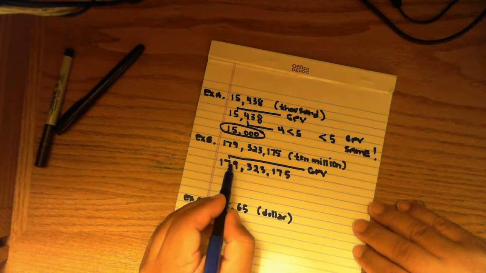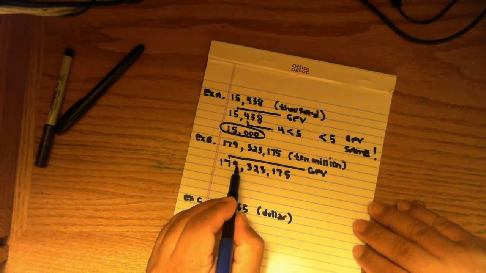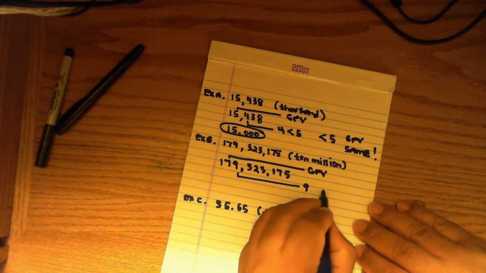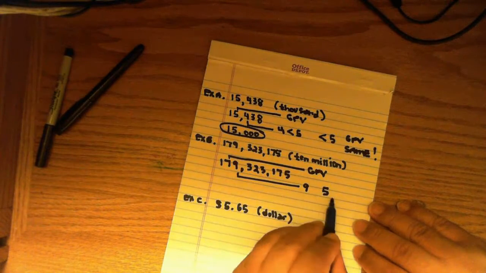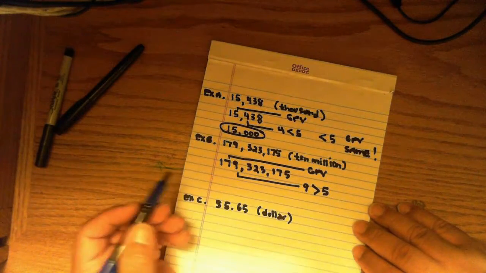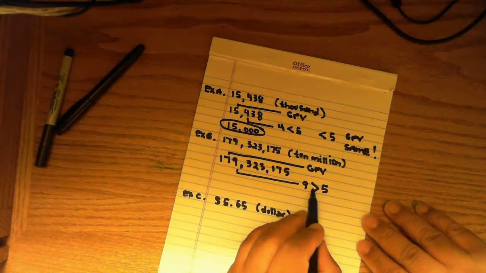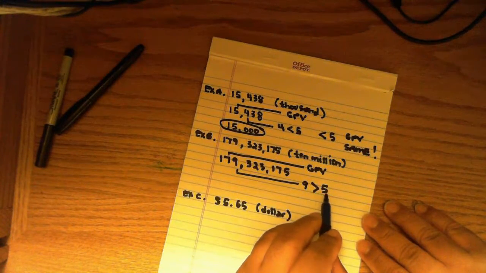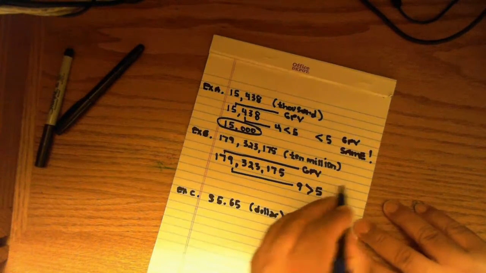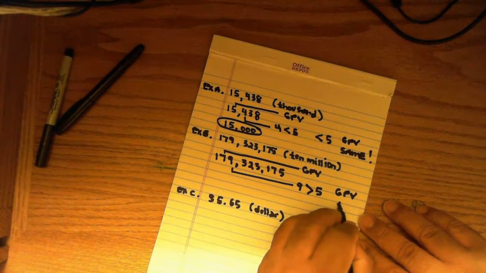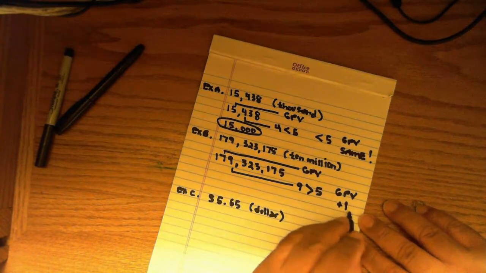And then we take the digit to the right of the given place value, and we determine its order relationship with 5. Well, we know that 9 is greater than 5. So if the number to the right of the given place value is equal to or greater than 5, then we know that the given place value goes up by 1. We add 1 to it.